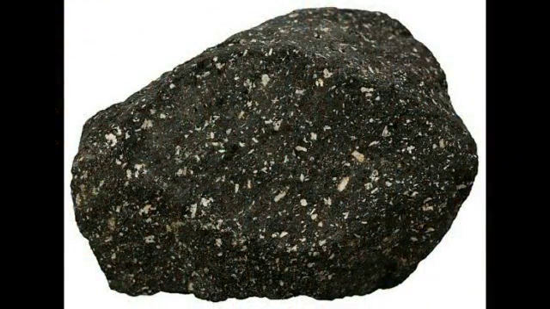The next one is extrusive igneous rock. The rocks that cool on the surface of the earth are called extrusive igneous rocks, and these rocks are also known as volcanic rocks. Why? Because due to their rapid cooling the crystals are finely grained, and basalt is an example of such rock. The Deccan Plateau of India is made up of basalt rocks.